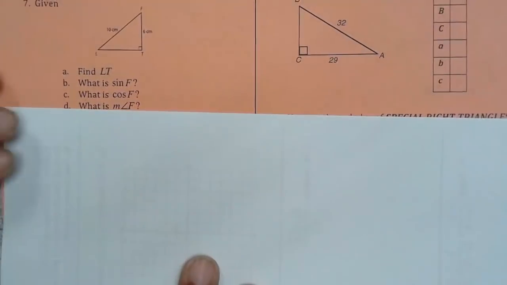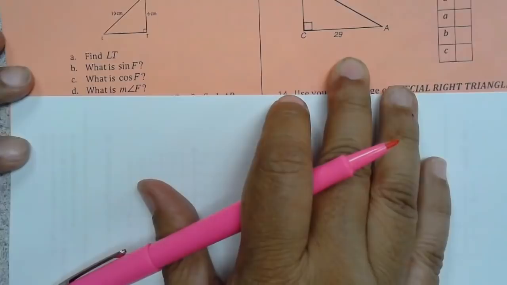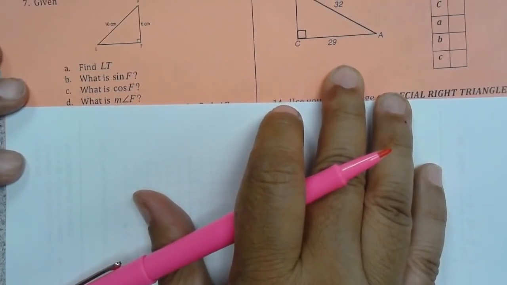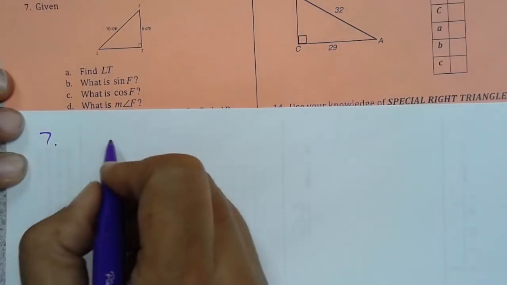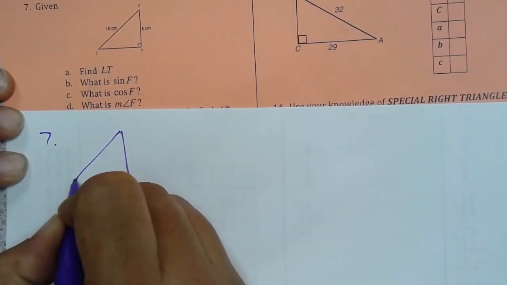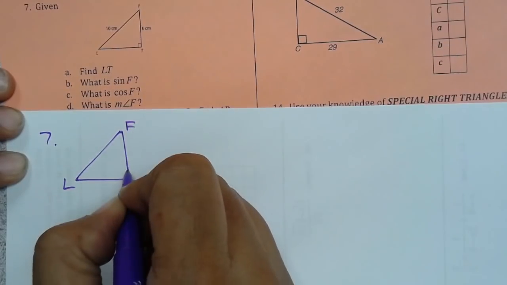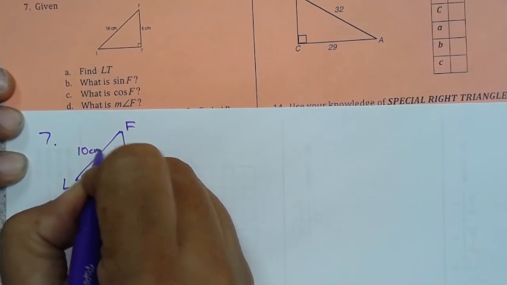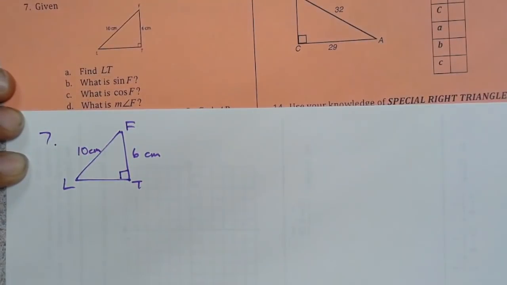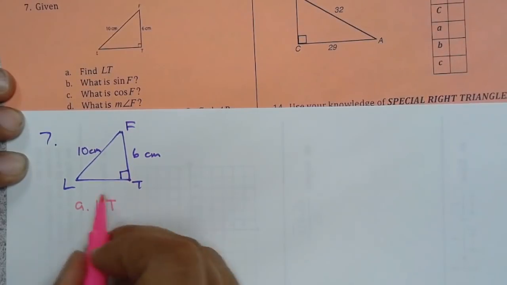Number 7. This has a lot of those trigonometric functions that we had. So I'm going to go ahead and draw the triangle here first, just so I can write on it. L, T, and F, 90 degrees. This is 6 centimeters and 10 centimeters. Your first thing that you need to solve for is find what LT is. That's the length down here on the bottom.